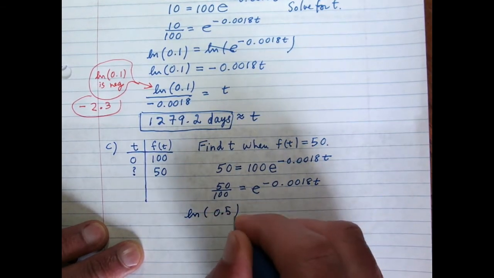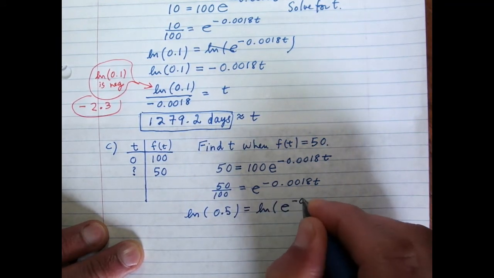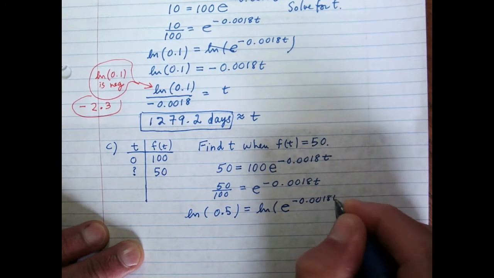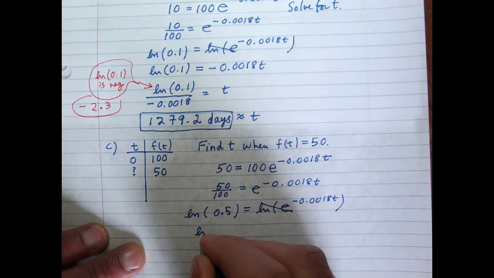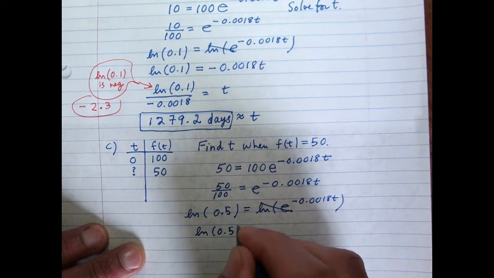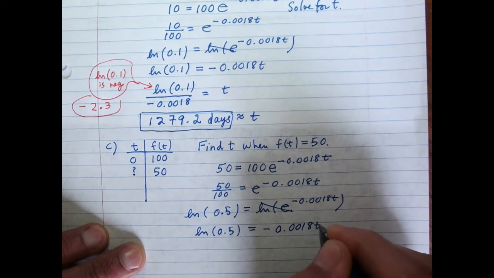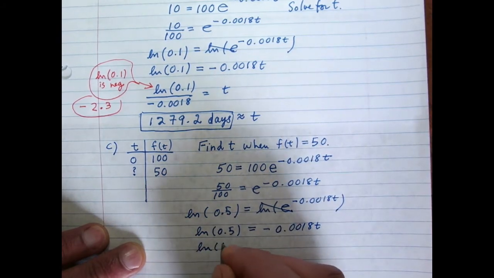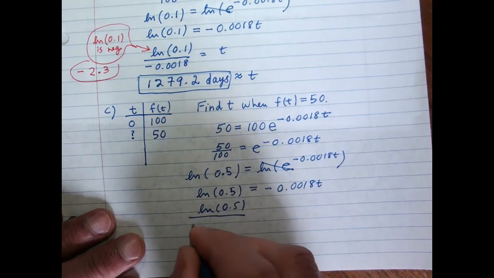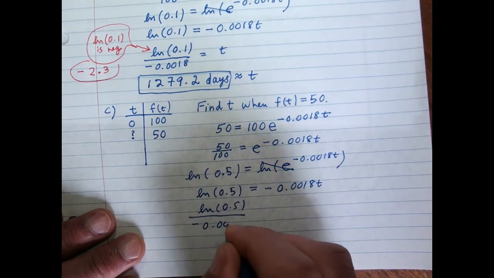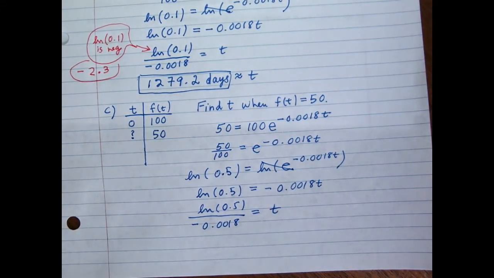And then when I take ln of both sides, the steps are just like what we just went through. I have ln of 0.5 is negative 0.0018 t. So ln of 0.5 over negative 0.0018 is going to be my value of t.